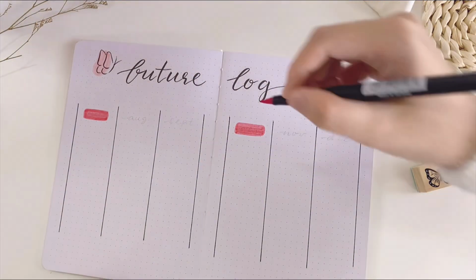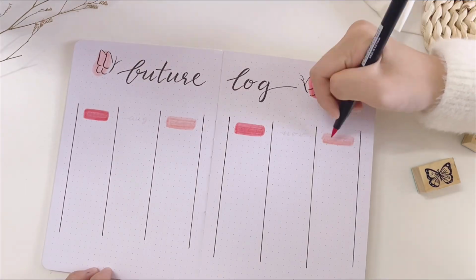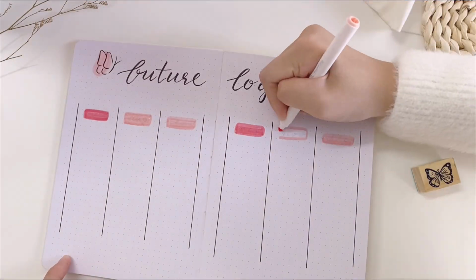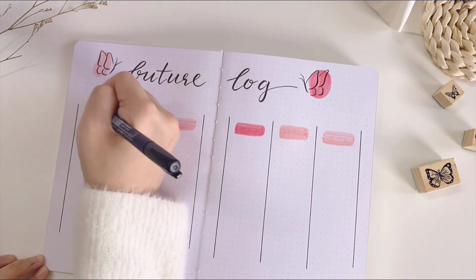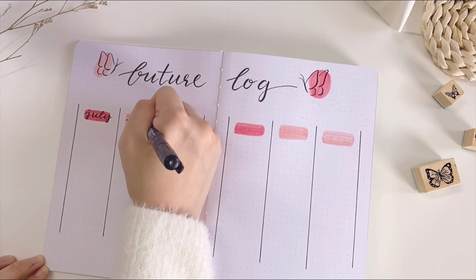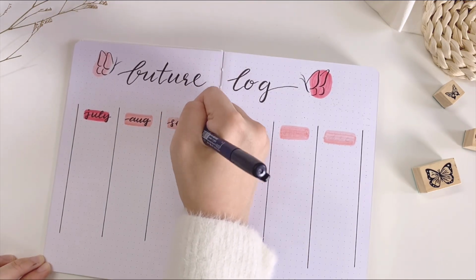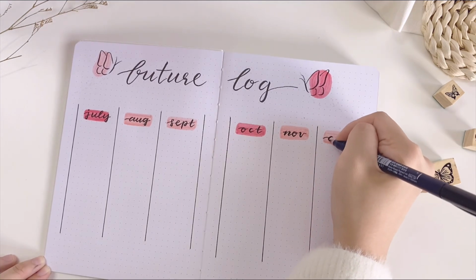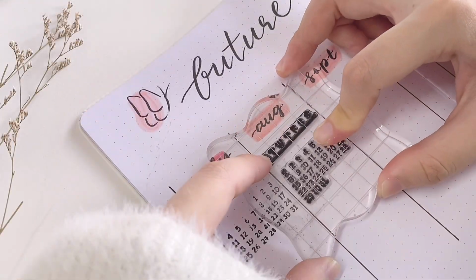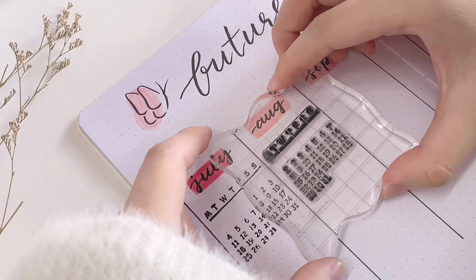And as you can see here, I allocated an 8 wide dot grid space for each of the months, and there's 3 months on the left page and another 3 months on the right page. And after I have finished writing the months in each of the columns, below the month is where I will be using my rubber calendar stamps to stamp out all the dates for each month.